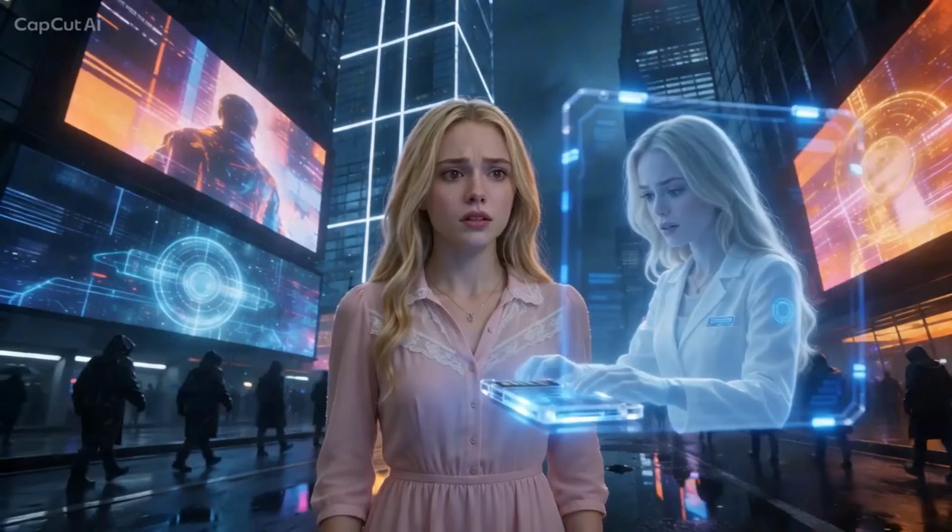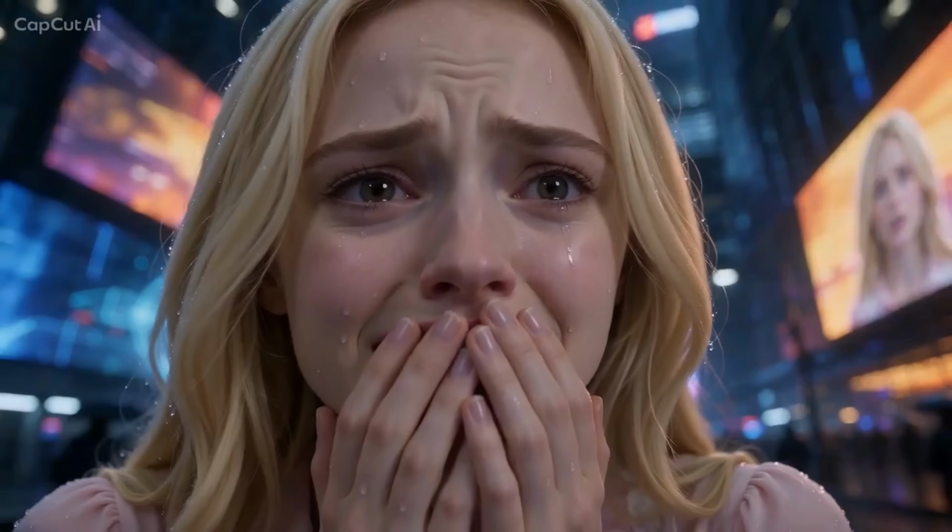I changed the twist so the card was not showing her future, it was showing a memory that had been stolen from her. Suddenly the story had a much stronger hook. She was not predicting what should happen next, she was uncovering who she used to be. After that, I started building the world around the story.